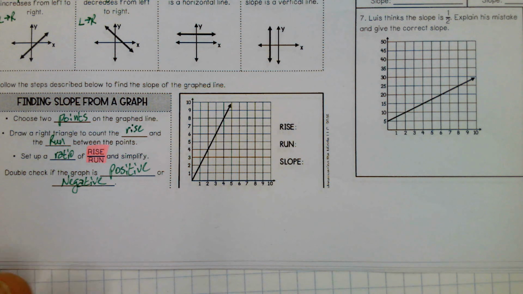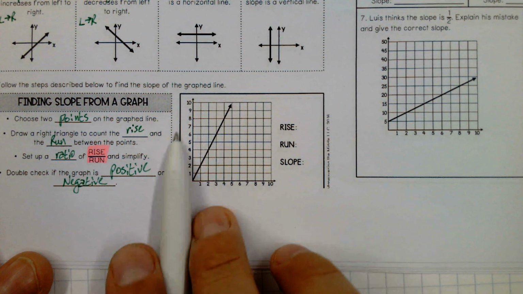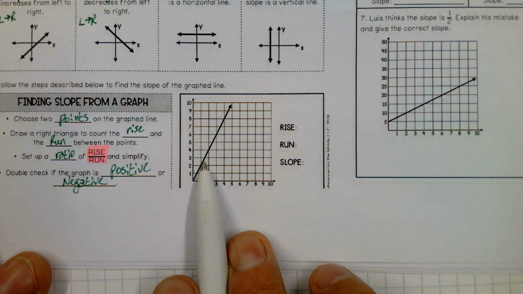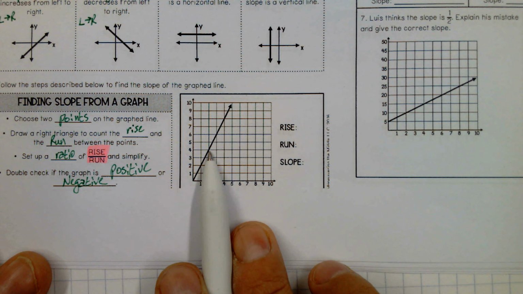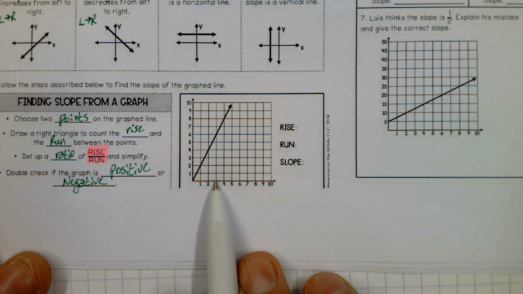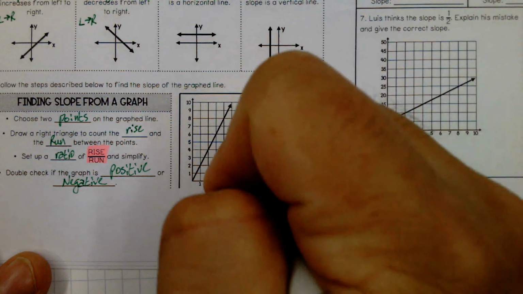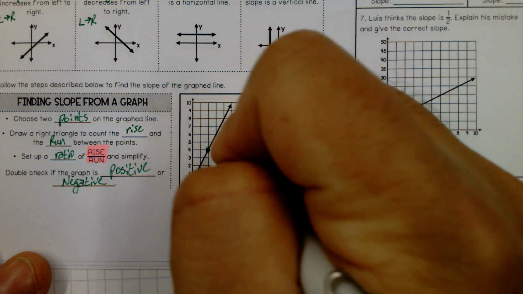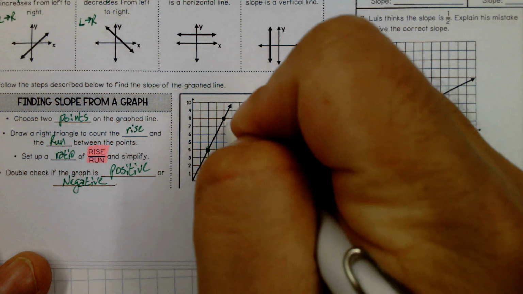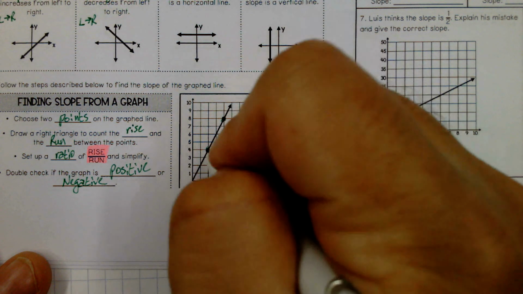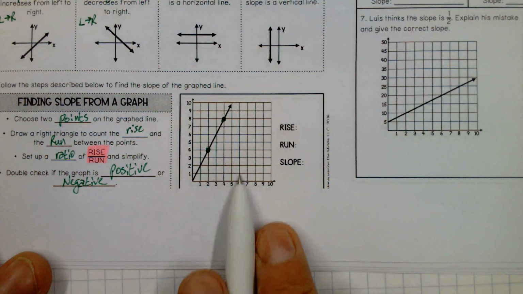So we're going to pick a couple of points. Now you got to be careful. You want to pick points that cross perfectly on the hash marks. So I would not pick a point like kind of in between like this. I wouldn't pick that point. This is a good point right here. This point at 2 would work. So at 2, 4, I'm going to make a dot here and maybe here at 4, 8. I'm going to pick those 2 points. So go ahead and pick those 2 points. I picked one at 2, 4, and 4, 8.